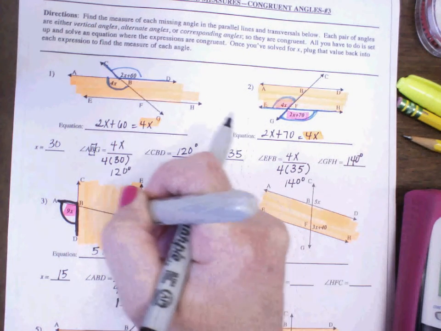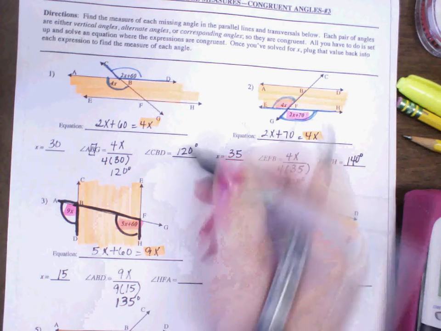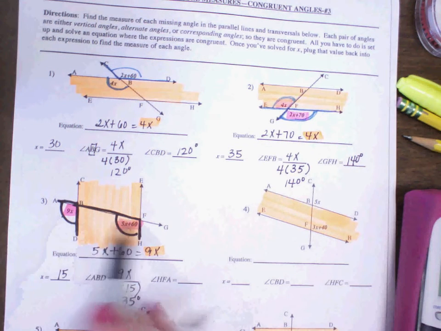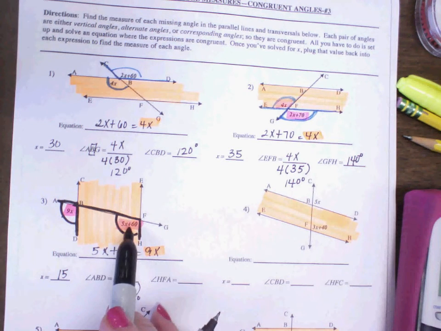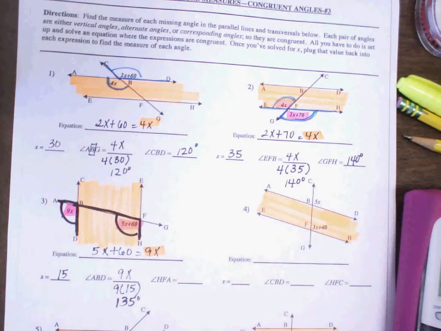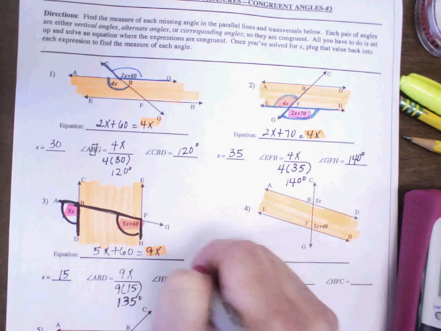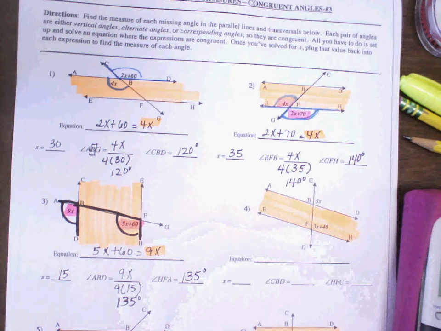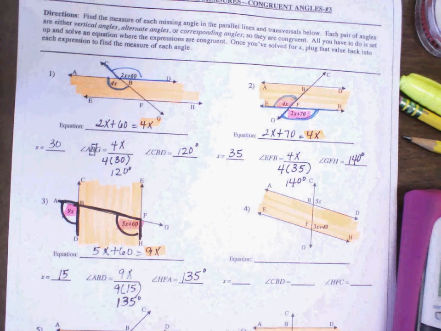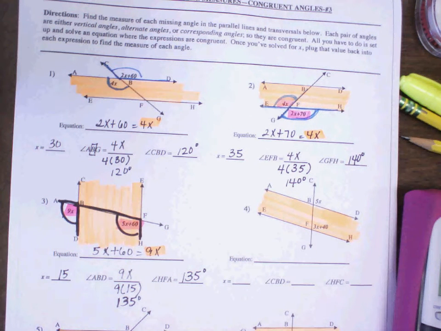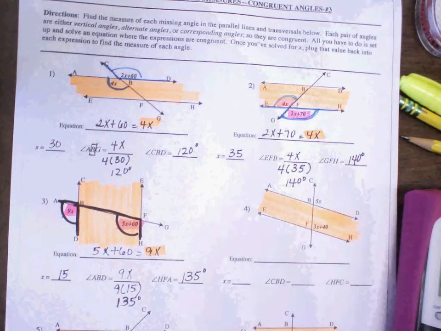H, F, and A. What is the relationship between those two? They're the same. So if this is 135, that one is 135. They're corresponding. Yes, sir.